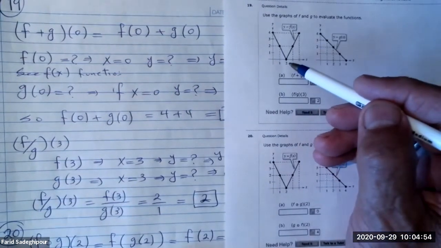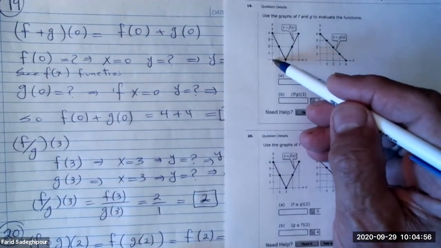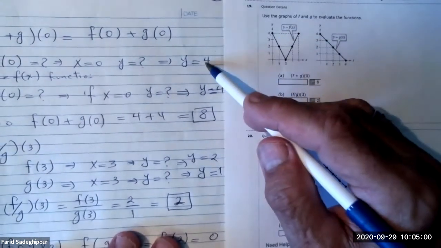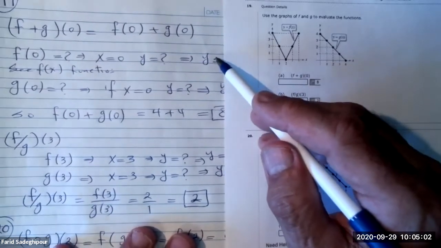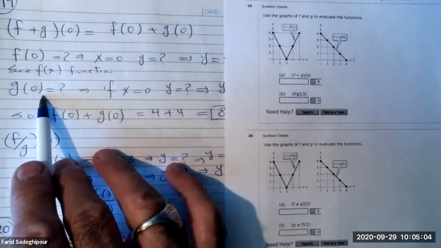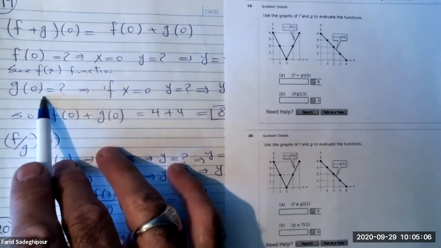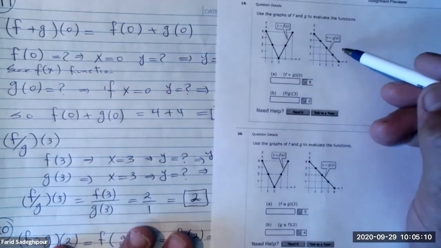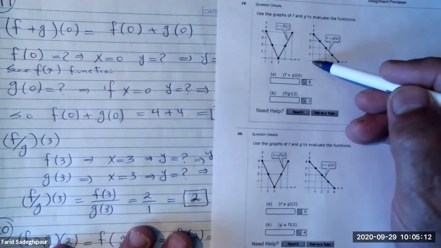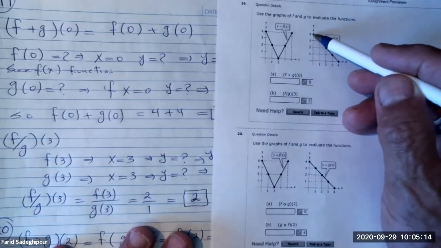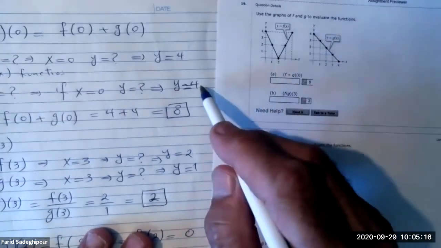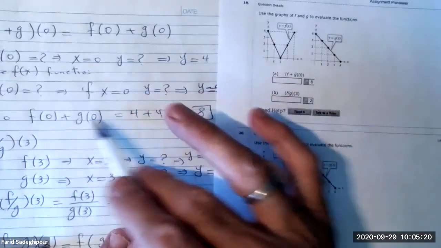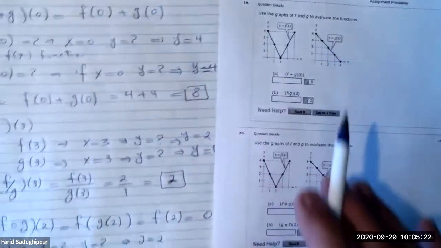When x is 0, what's the value of y? 4. g of 0 means go to the g function and see, if x is 0, what is the value of y? See, this is the g function. When x is 0, what is the value of y? 4. So now you put those two here, then the answer is 8.